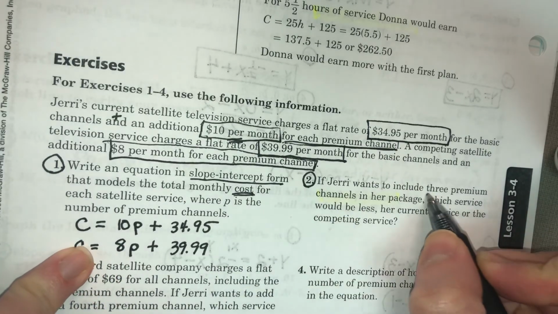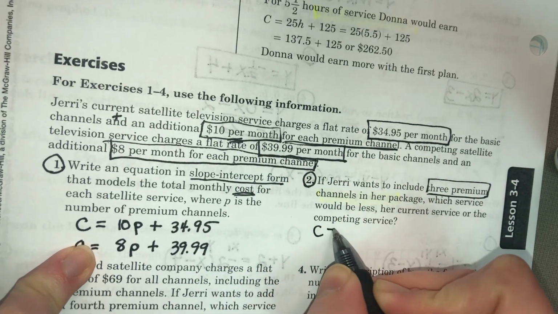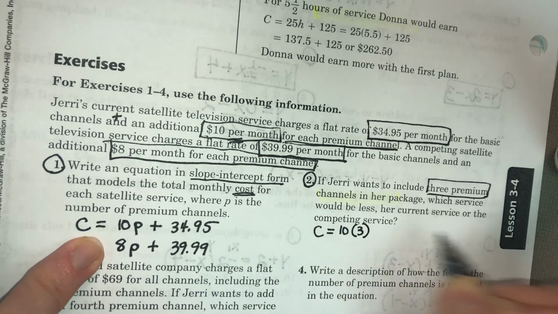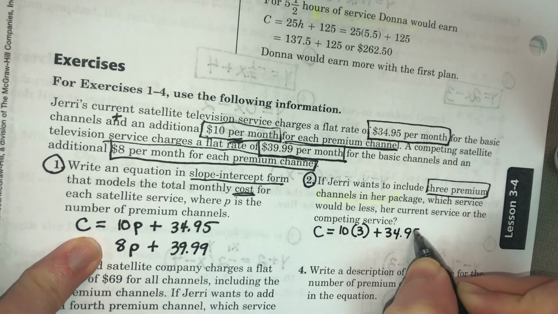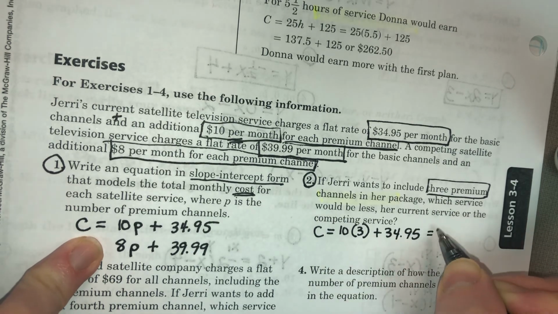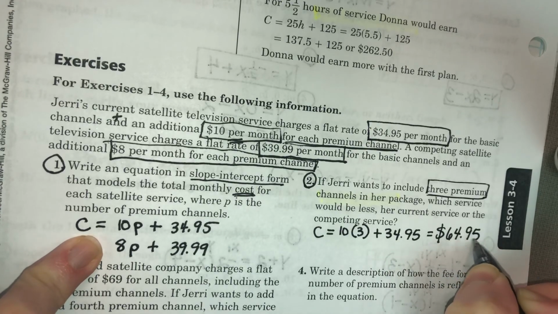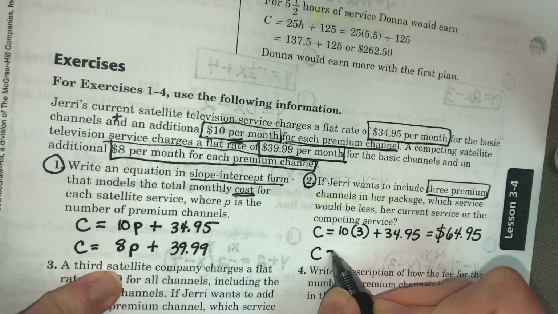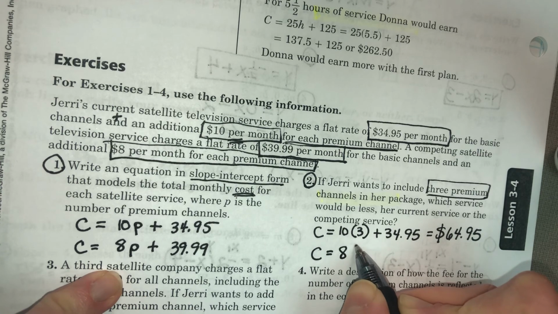So we're saying for 3 premium channels, which one is going to be the better deal? The cost for her current company will be 10 times 3, that's 30 of course, plus $34.95. So what does that add up to? It's going to cost $64.95.